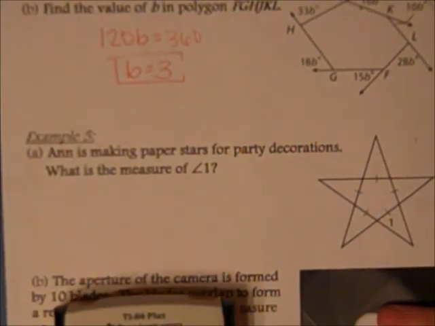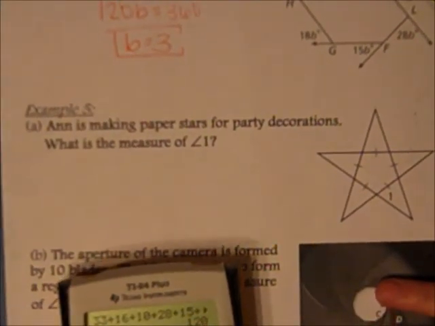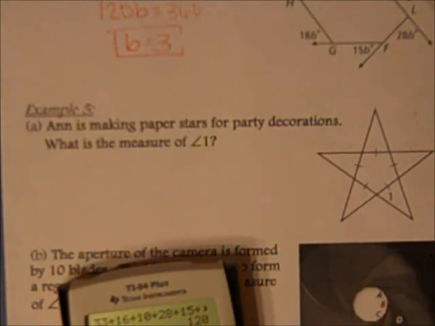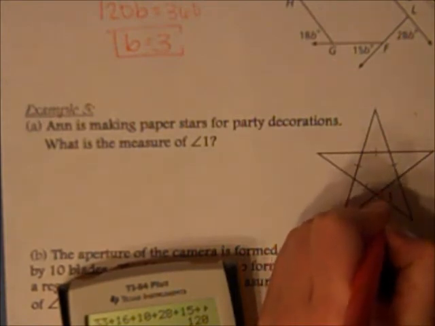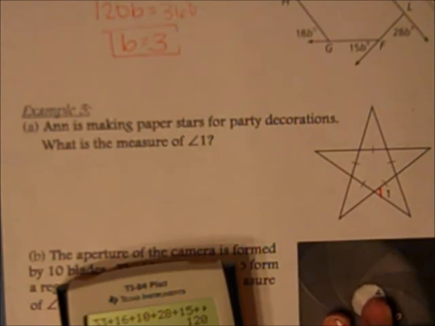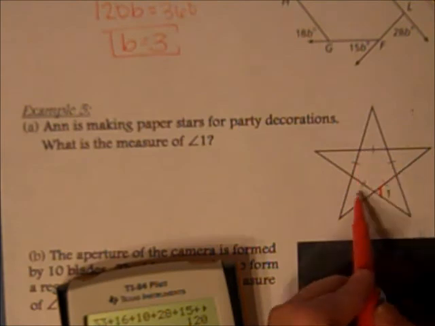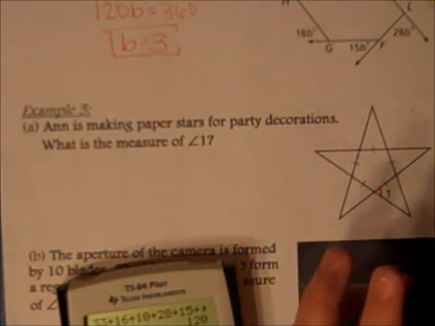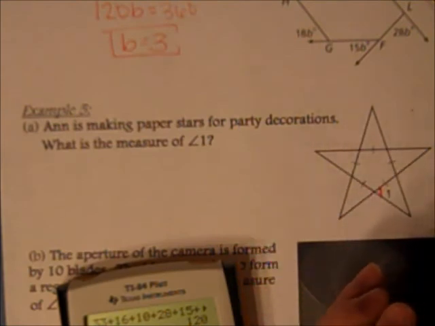Okay? All right, example 5. Anne is making paper stars for party decorations. What is the measure of angle 1? And angle 1 is this little thing out here. So there's 2 ways that you can do this. You know that the center of this is a regular pentagon in here.